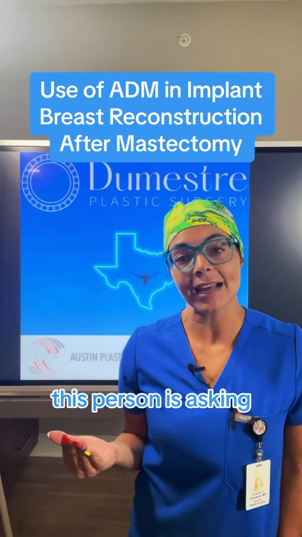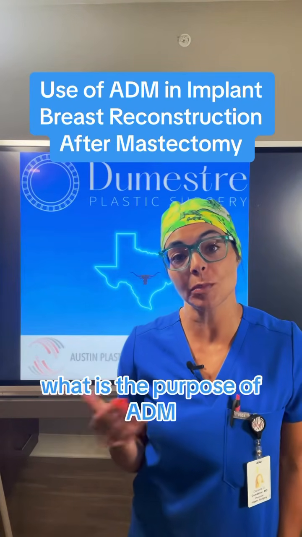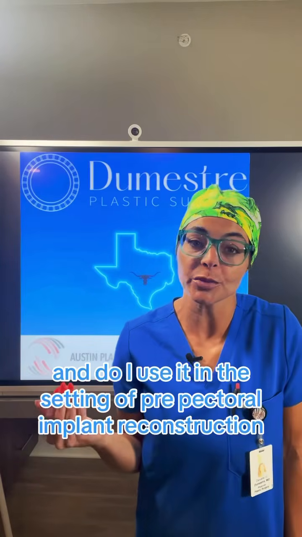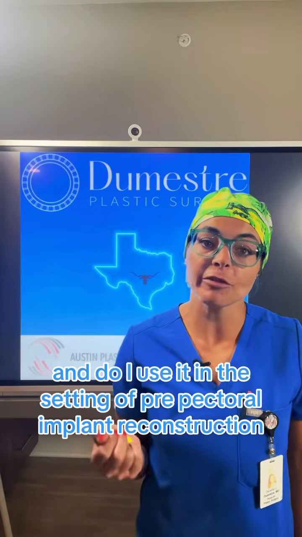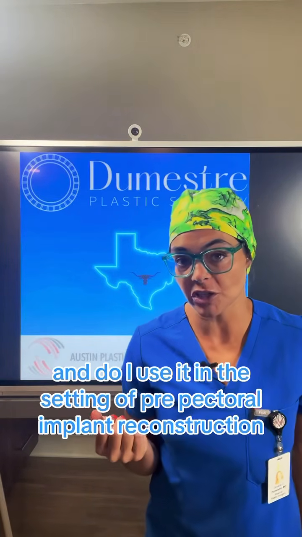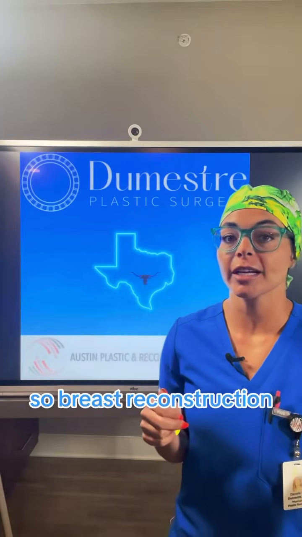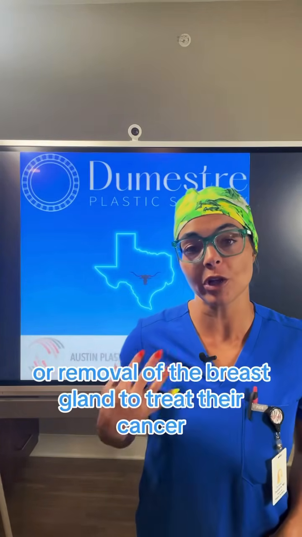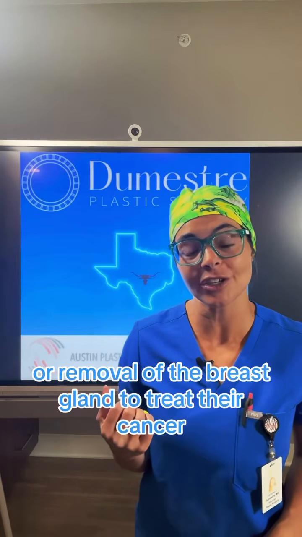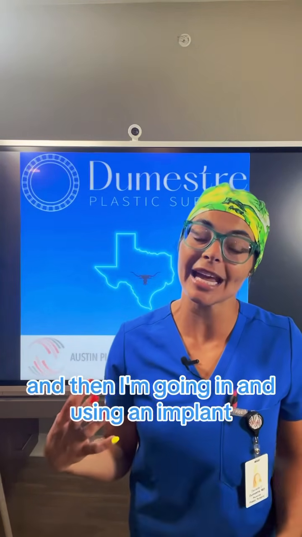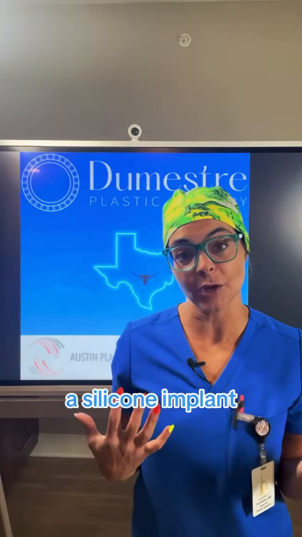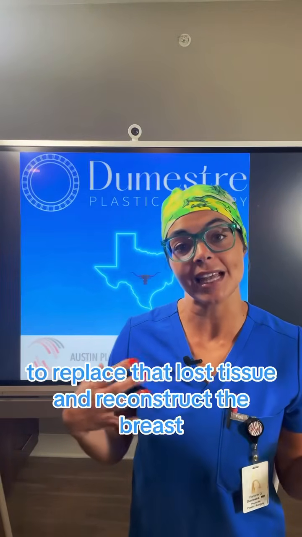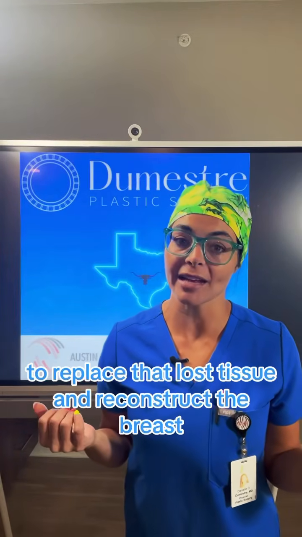So this person is asking, what is the purpose of ADM and do I use it in the setting of prepectoral implant reconstruction? So breast reconstruction referring to after the patient has had a mastectomy, or removal of the breast gland to treat their cancer, and then I'm going in and using an implant, a silicone implant, to replace that lost tissue and reconstruct the breast.